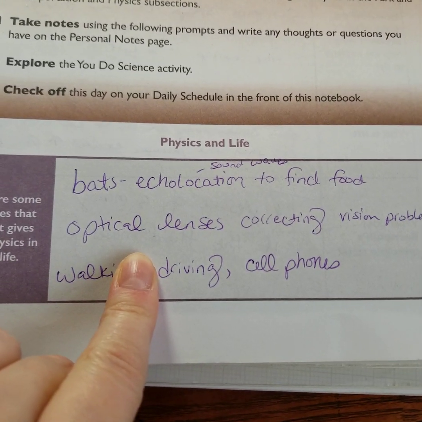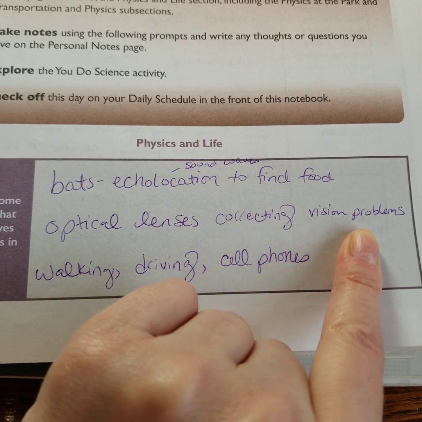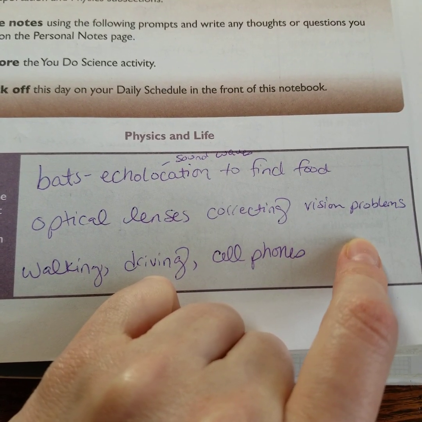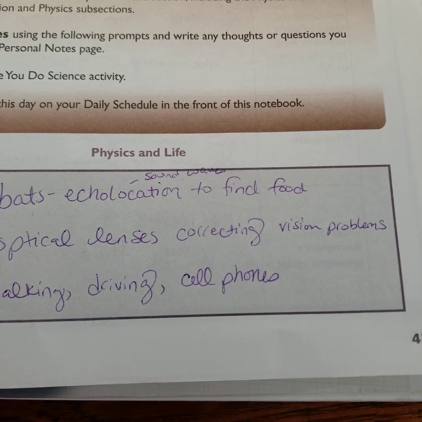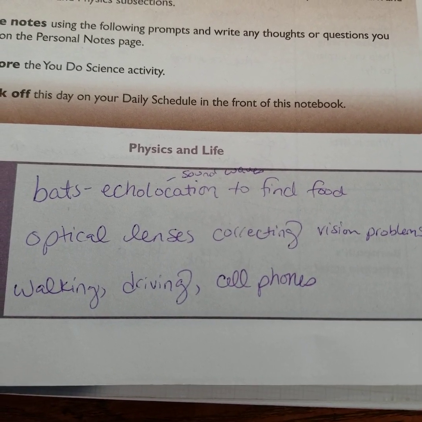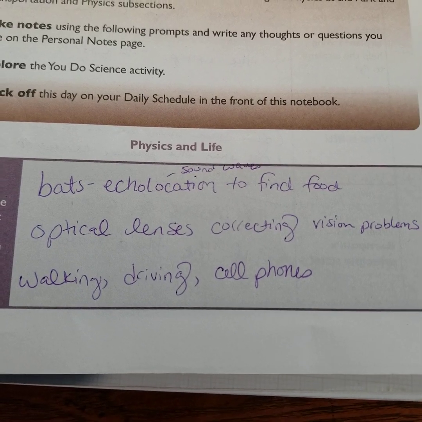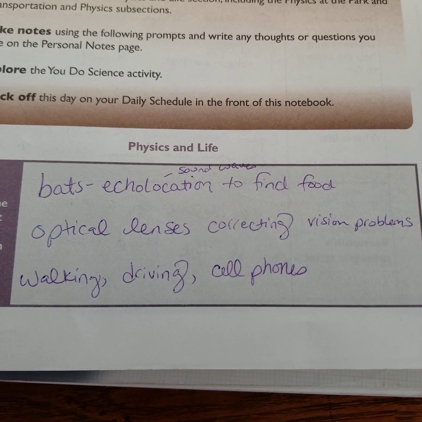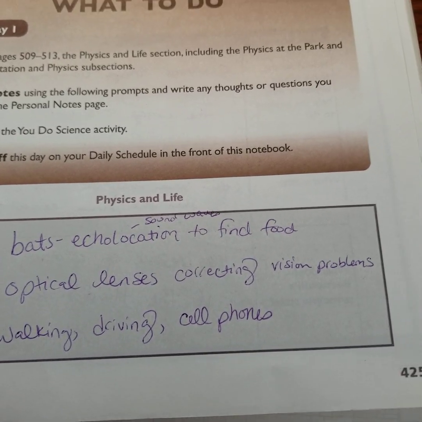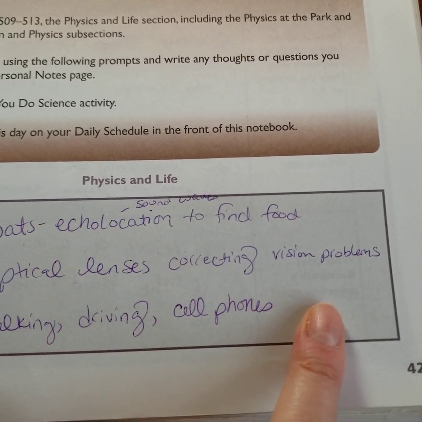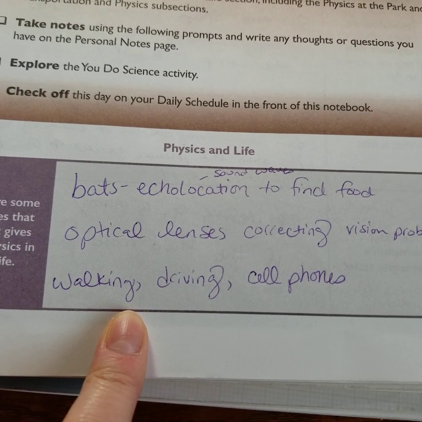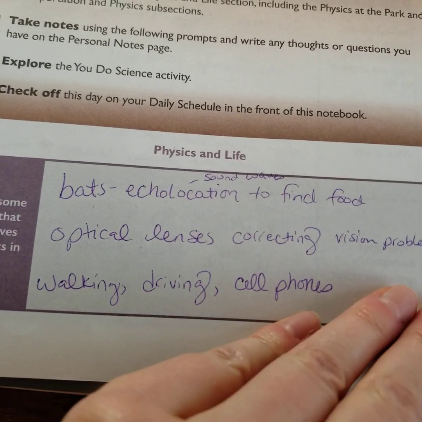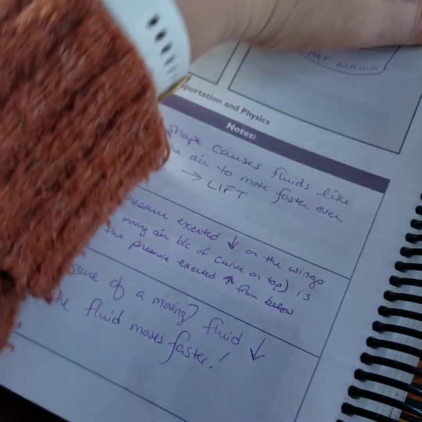Okay, optical lenses correcting vision problems. Remember how the angle of the light coming into the eye, or that's the thing that you're focusing on, center of focus, goes through the eyeball and hits, I believe, the retina in the back of the eye. All right. Walking, driving, cell phones, all examples of biophysics in your life. This hits home. We use biophysics, people.